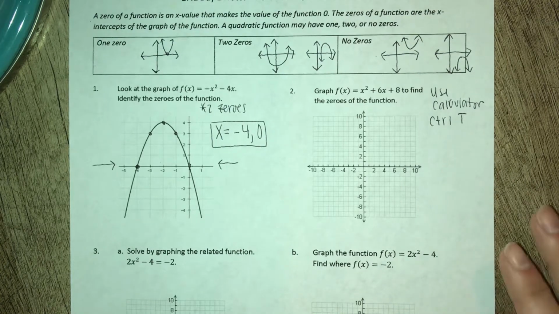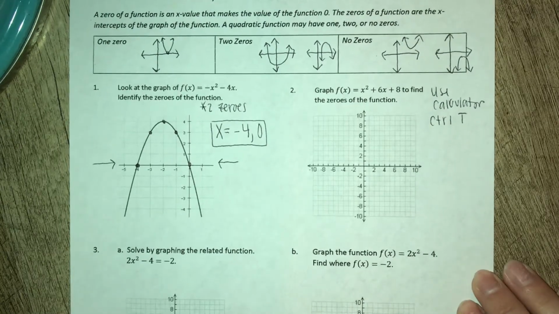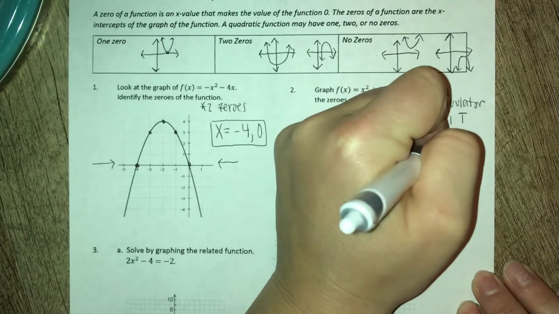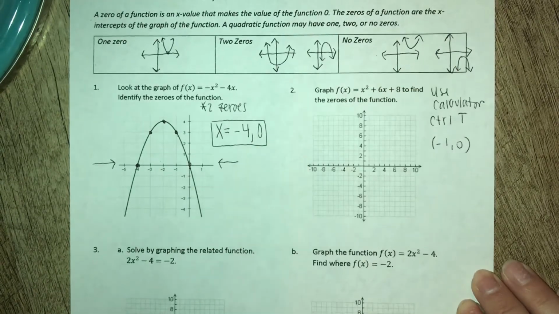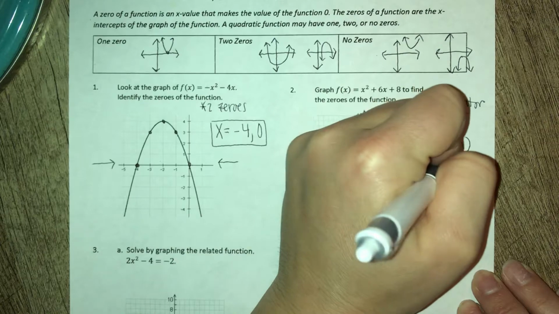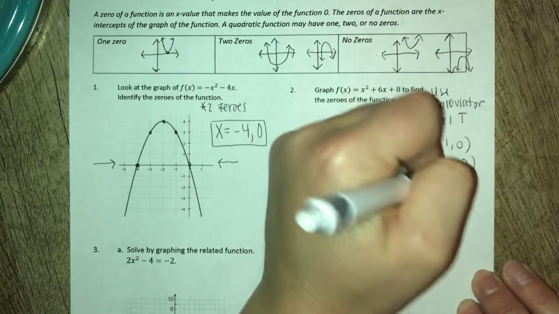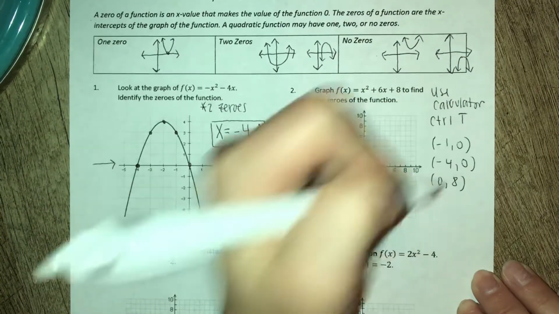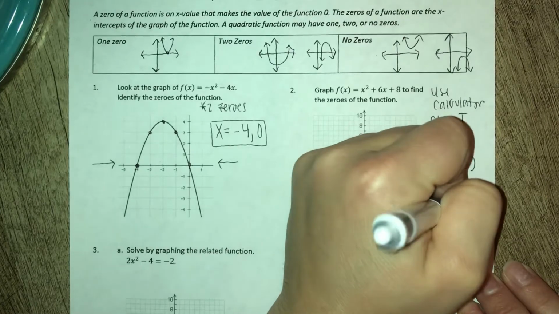A lot of them are going to be decimals, but the 4 that we can pull out that are going to be whole numbers should be -1, 0, -4, 0, 0, 8, and 6, 8.